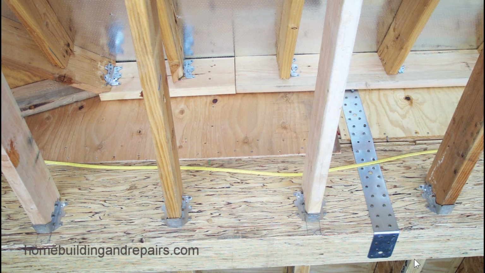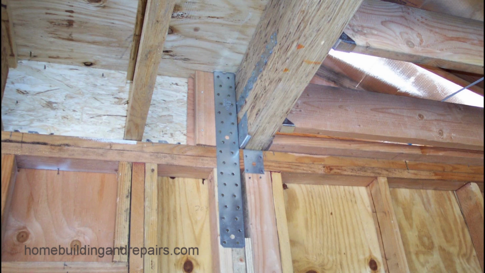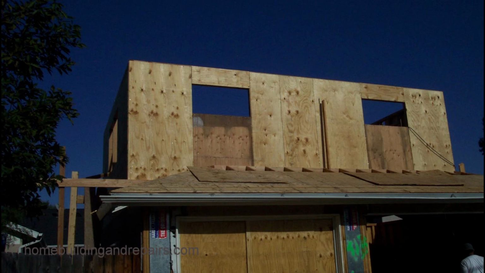It's actually supporting the floor joist, and it has a large strap as a hold down for the shear panel wall above, which would be this one here. Here's the smaller beam I was talking about that's running in here. There's a close-up of it. Let's just shoot back to the outside here.